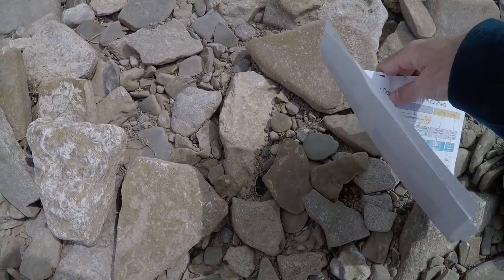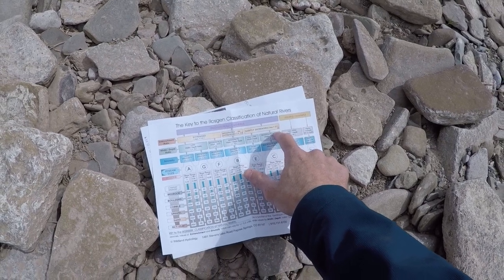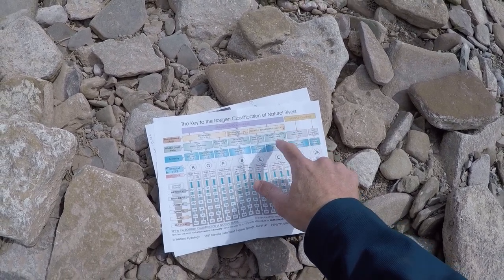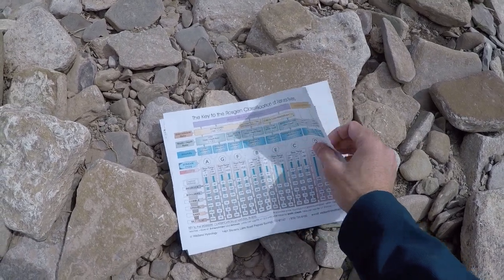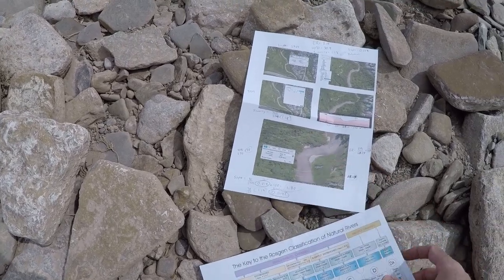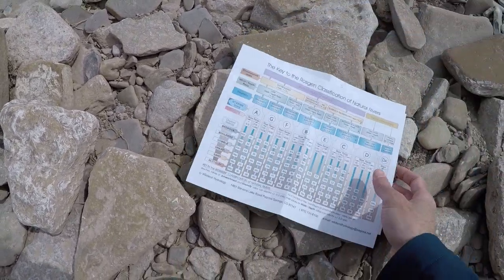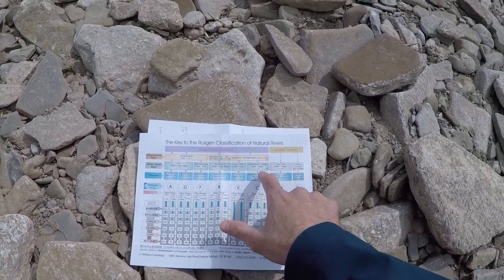Okay, so I already selected this. My entrenchment ratio is greater than 2.2, and I need my width to depth ratio. Is it greater than 12? Is that true for me? Yeah, it definitely is. It's 30. Okay. So we are definitely here. Moderate to high width to depth.